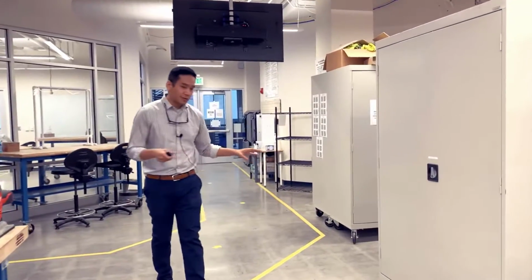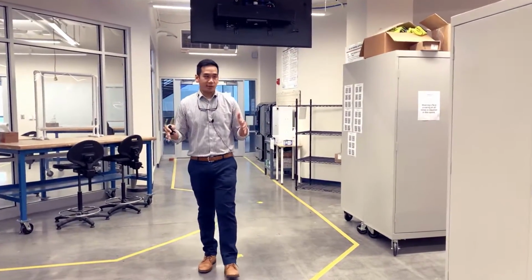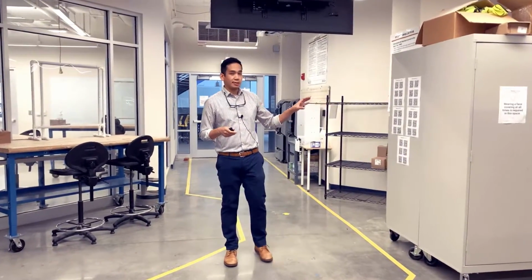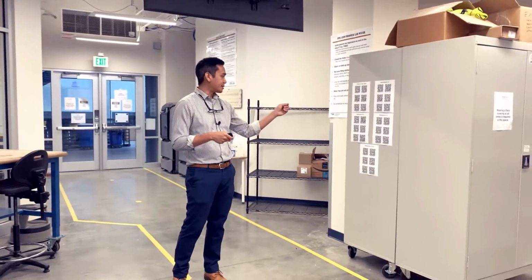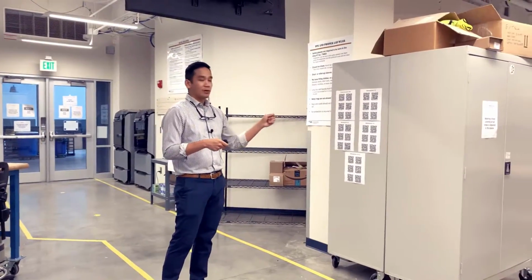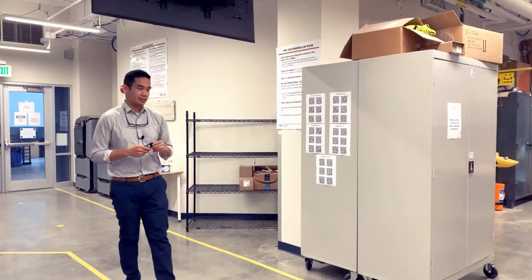But as they're leaving the laboratory and getting back into this single direction track, we also have QR codes that are at the front of the laboratory so they can come up here. If they forgot to sign out of a 3D printer, they can take their camera, point it at the QR code, and that will sign them out of the facility.